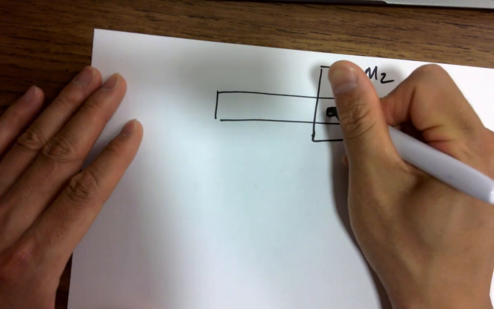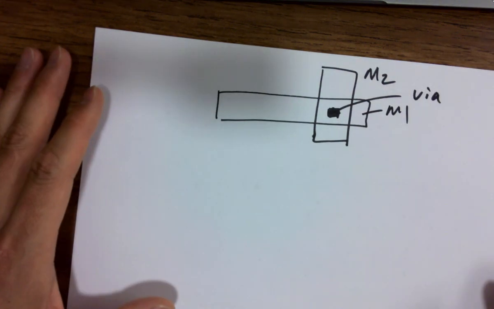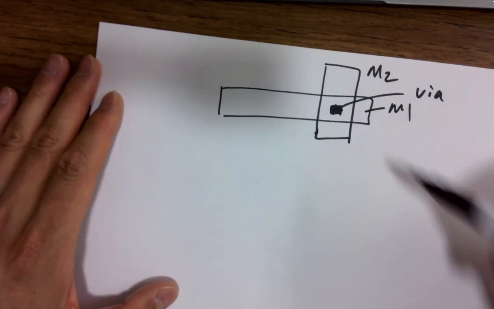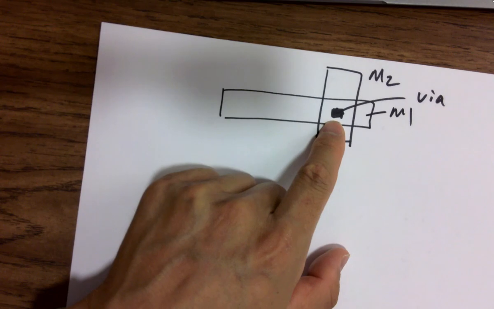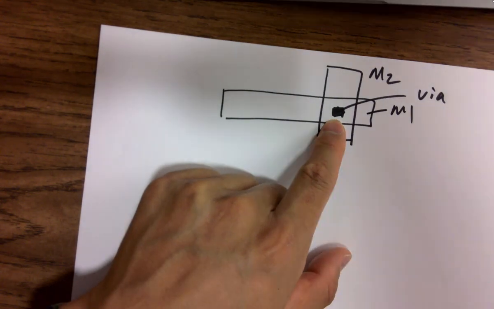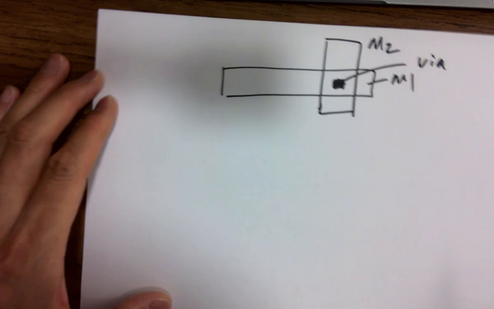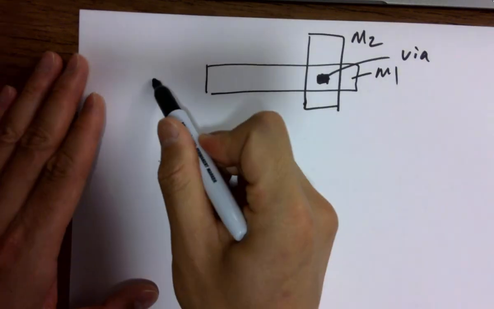And there's a little contact. It's called a via. It's a through hole. It's a via, to make the connection between metal 1 and metal 2. So metal 1 is running at the lower layer, and whenever you want to make a connection, drill a hole and connect to metal 2, going through this direction. So I'm going to ask you to draw a cross-sectional view of this structure at this line.